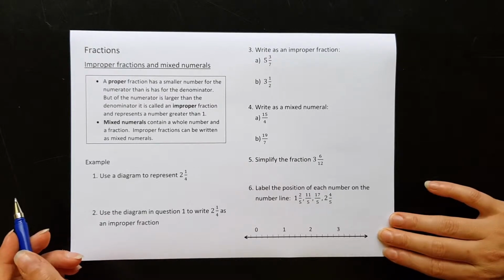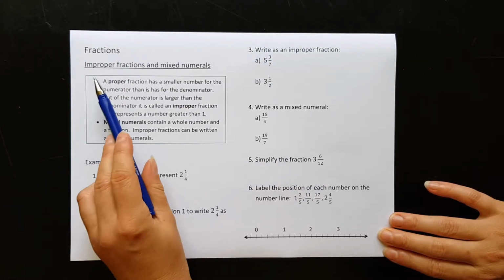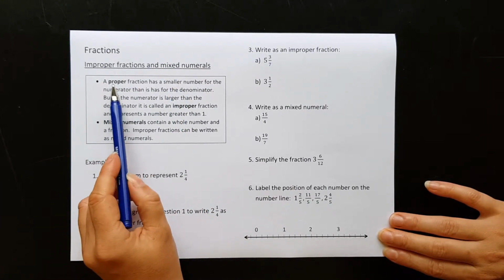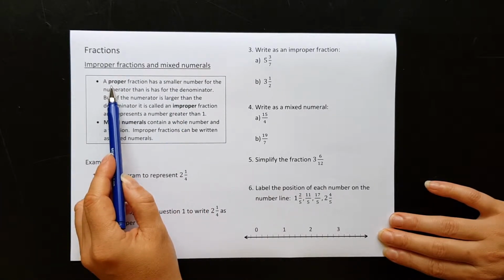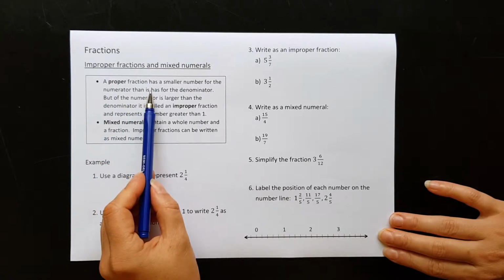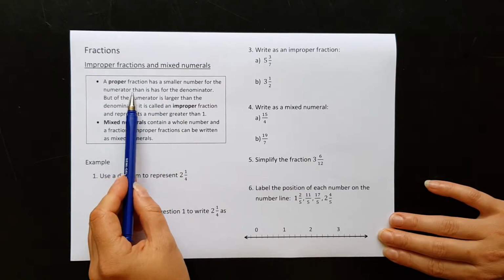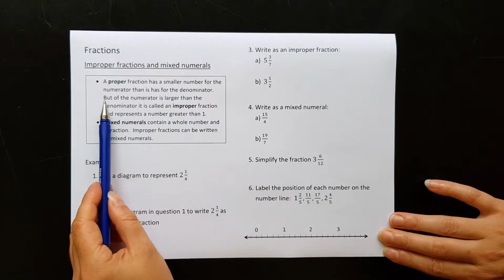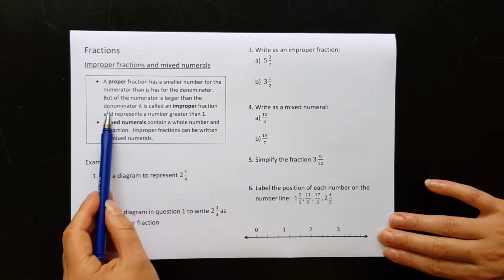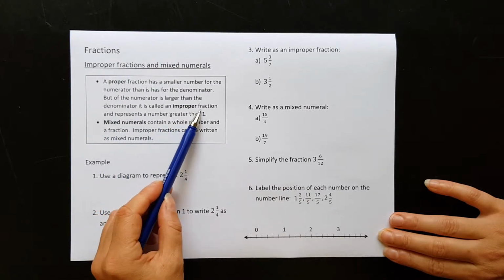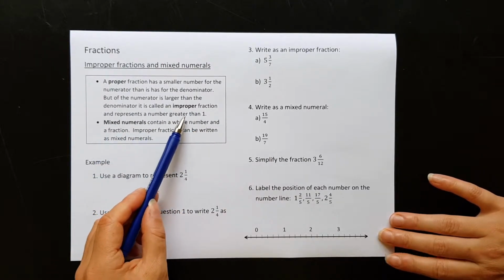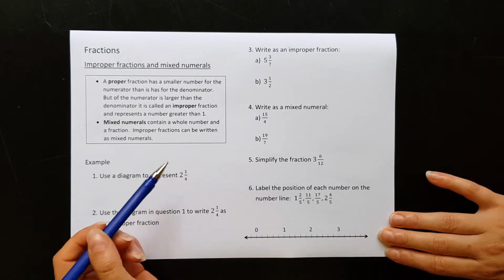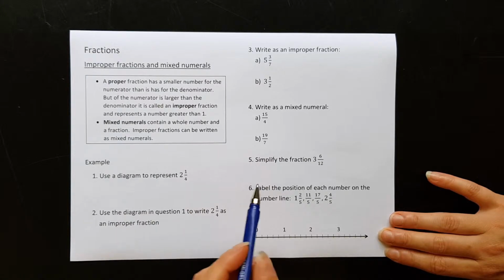Today we're doing fractions and we're going to learn about improper fractions and mixed numerals. Now, a proper fraction is the name we give when we have a smaller number for the numerator than there is on the denominator. But if the numerator is larger than the denominator, it is called an improper fraction and it represents a number greater than 1.